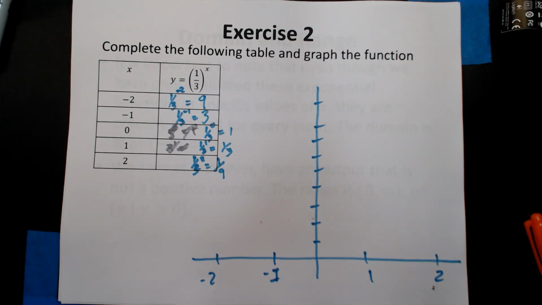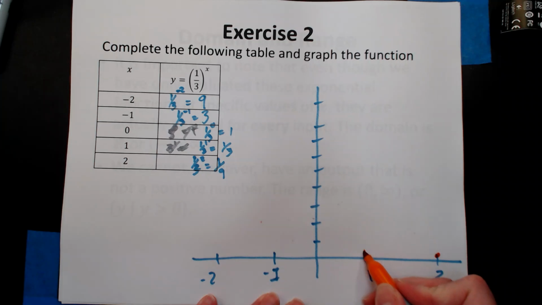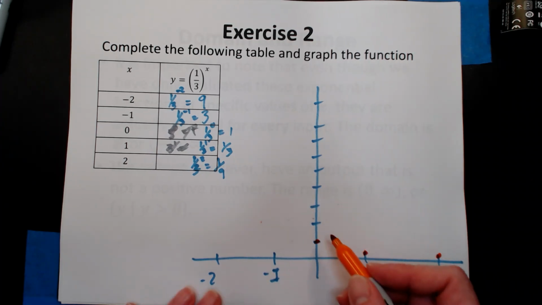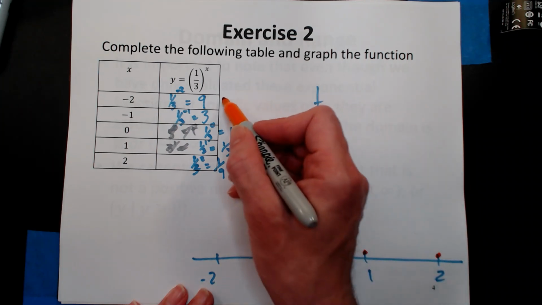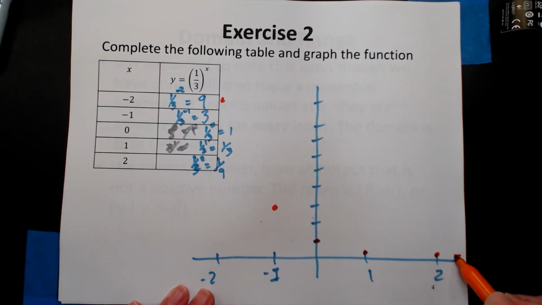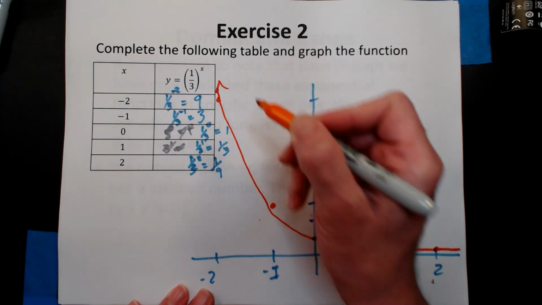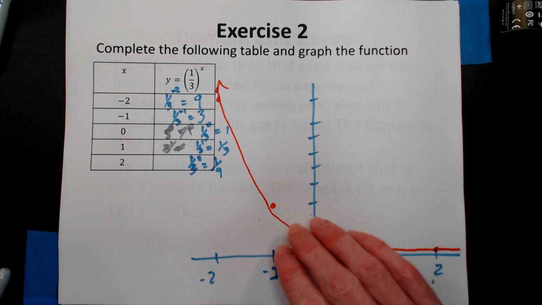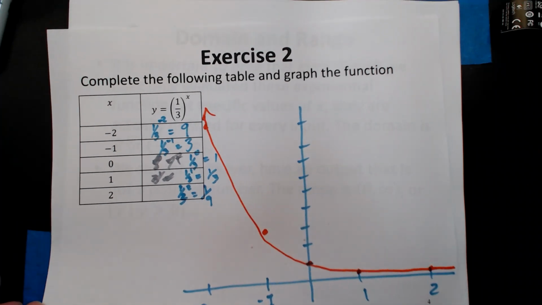I'll do this in different colors so you can see it. We're at a 9th. Then we're at a 3rd. Still pretty close. At 0, we're at 1, we're at 3 at -1, and then at -2, we're up here at 9. It's pretty much the same shape, just going in the other direction. So we're going to have these rules. Let's see these on the next page.